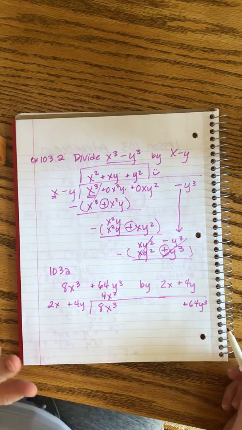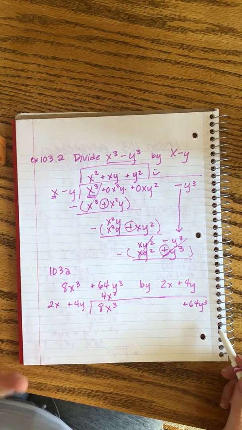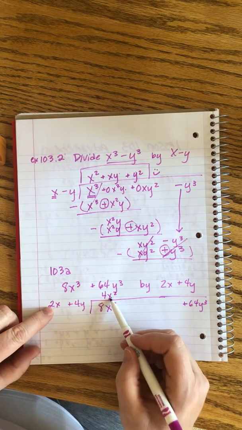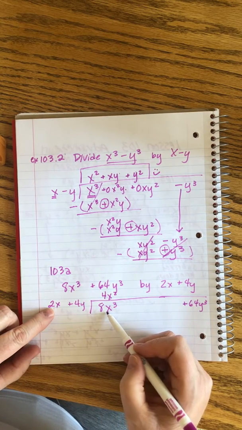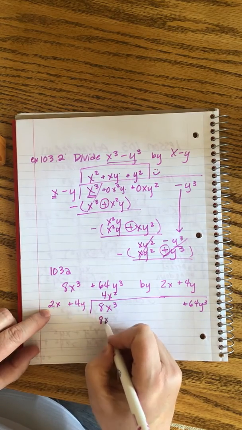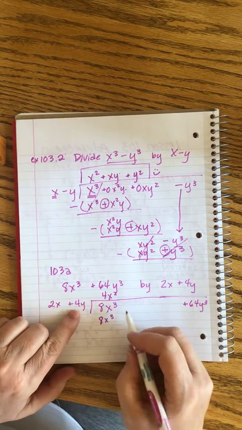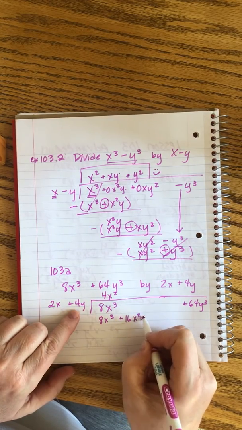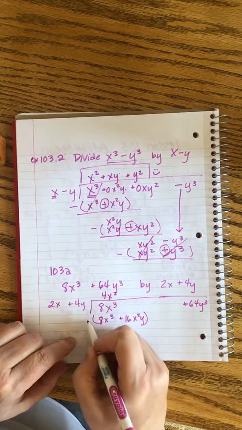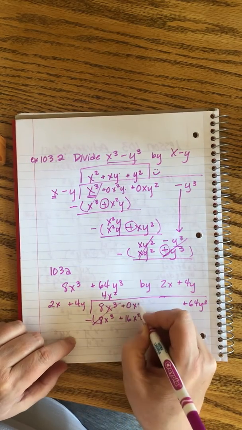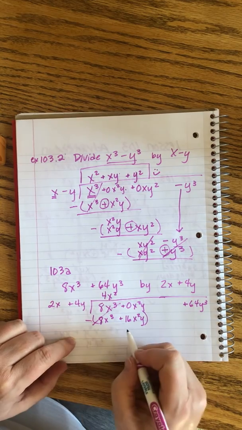Okay? So having the numbers in front doesn't change the process. It just makes it look a little different. 2x times 4x squared gives us this. Okay, I'm happy with that. Now I multiply, and I get 8x cubed, just the way I wanted, and then here I'm going to get 16x squared y. I subtract all of this, that cancels. I'm going to add a 0 x squared y up there.